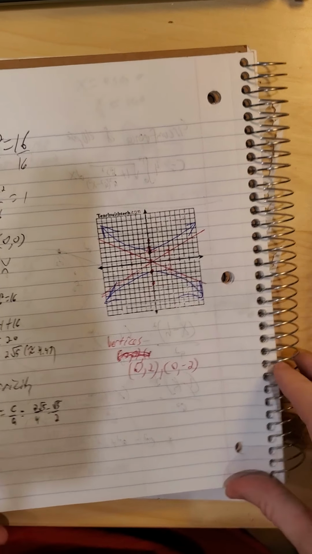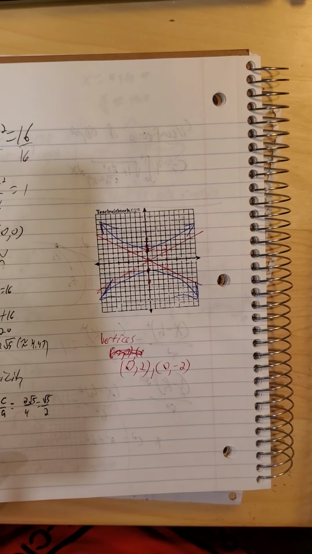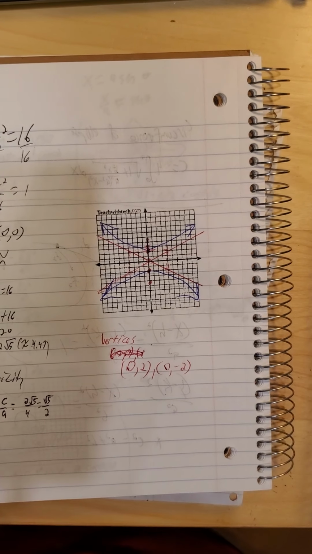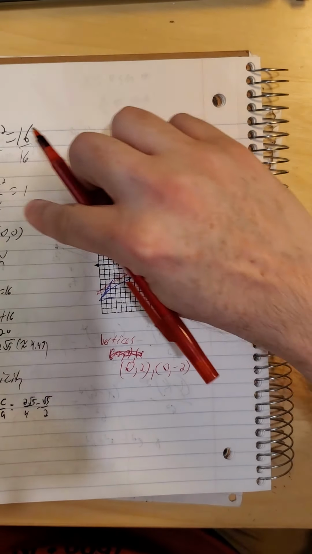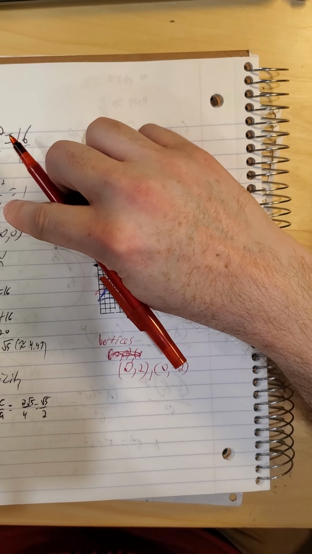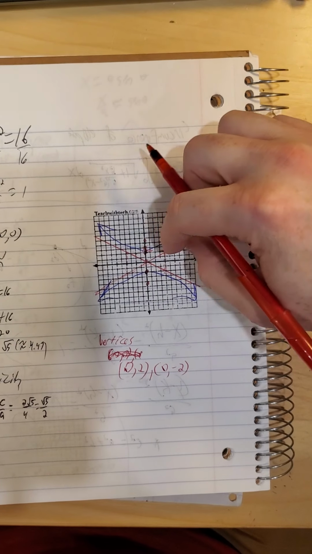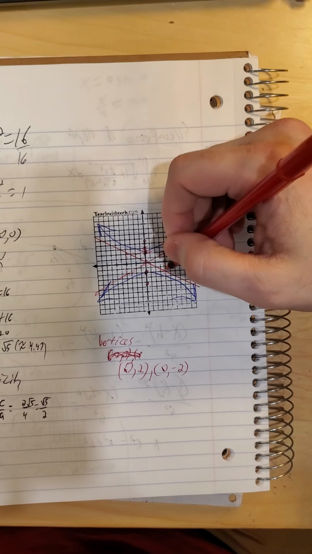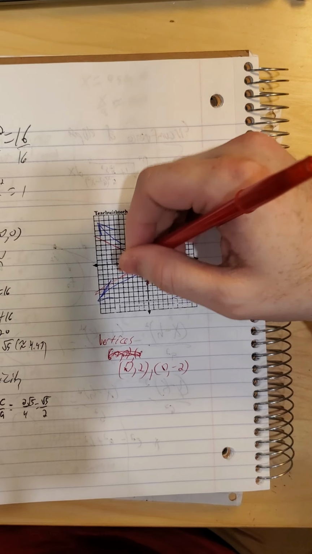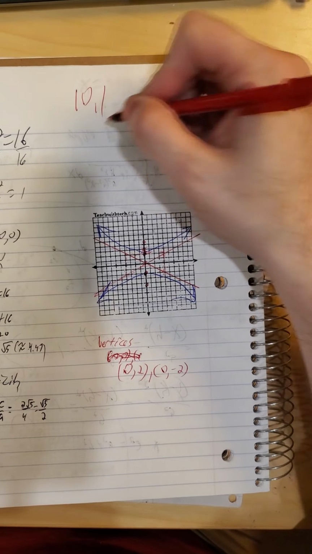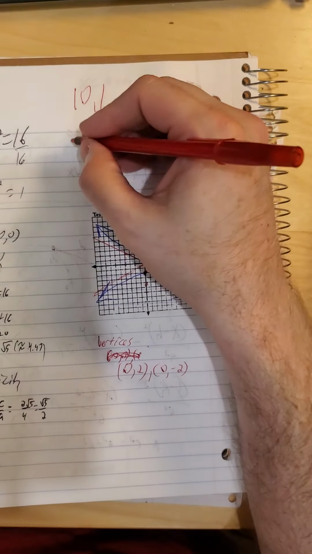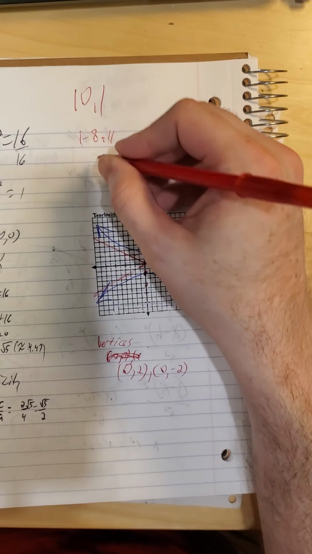So in blue there is our actual graph of this function. Again, we're still using the denominators to help us out, but instead of connecting them with an ellipse, we're making a box around where the vertices would be.